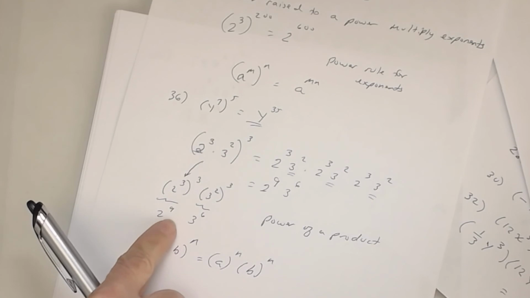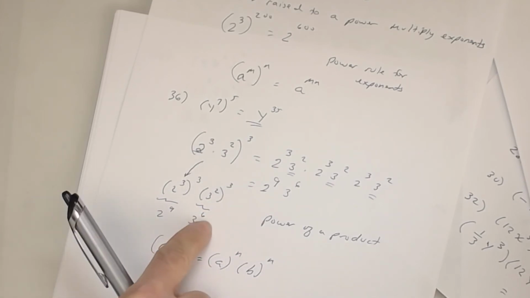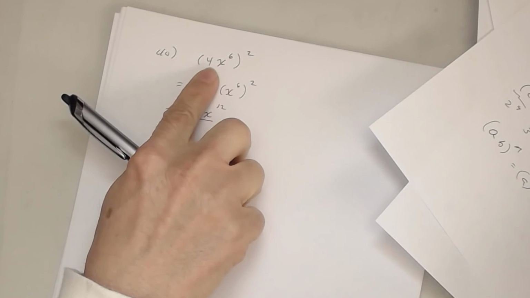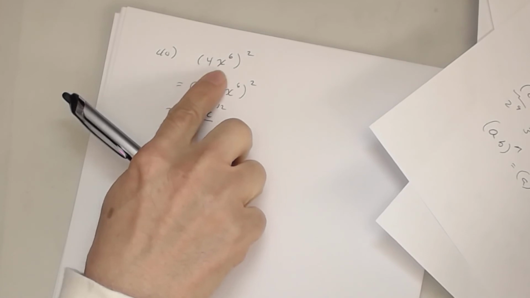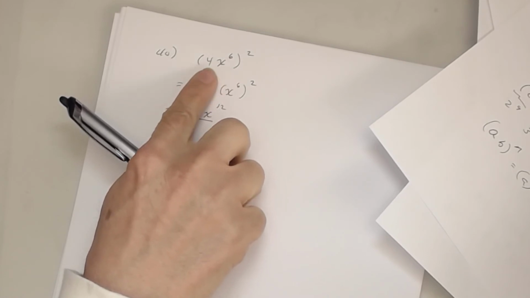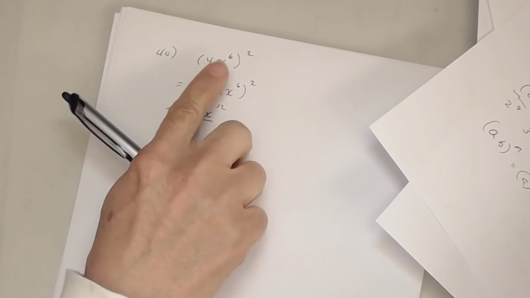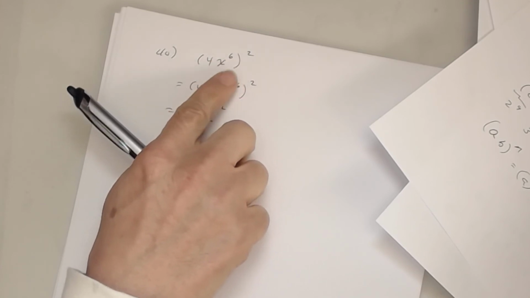The answer is written 2 to the 9th times 3 to the 6th. You put a multiplication in between the 2 to the 9th and 3 to the 6th, because the original problem was a multiplication, Angela. I just asked. So 4 times x to the 6, right? So 4 to the second power times x to the 6 to the second power. You leave it like that. You don't try to work it any further.